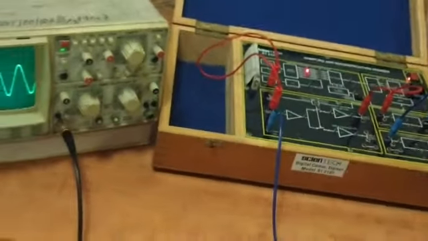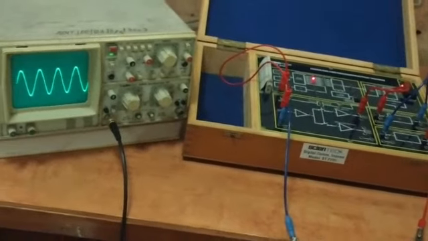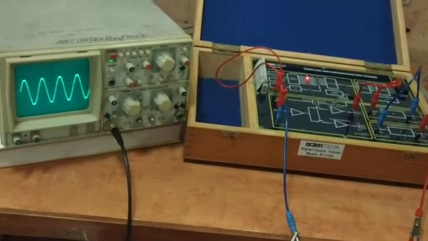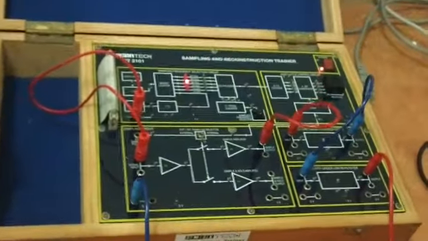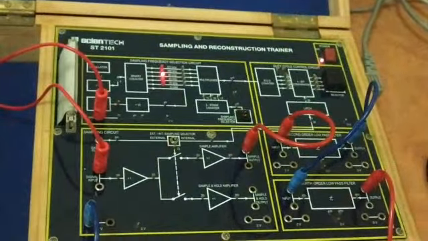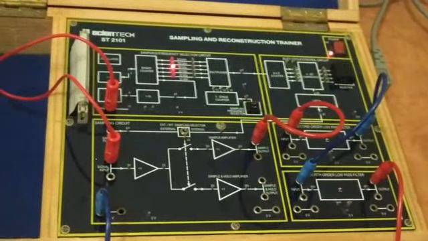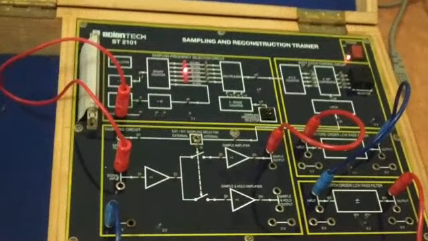So what we learned is, as we increase the sampling frequency, reconstruction is better. Second, if we increase the order of the filter, then reconstruction will be better. Third, if we use the sample and hold waveform for the reconstruction, then the reconstruction will be better. So these are the learnings from this practical. Okay, thank you.